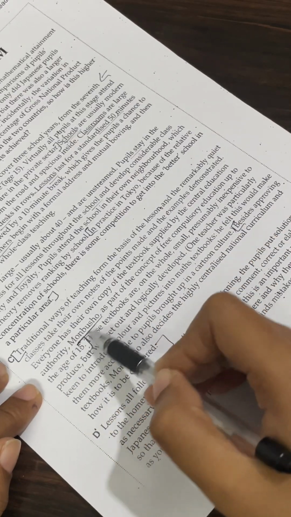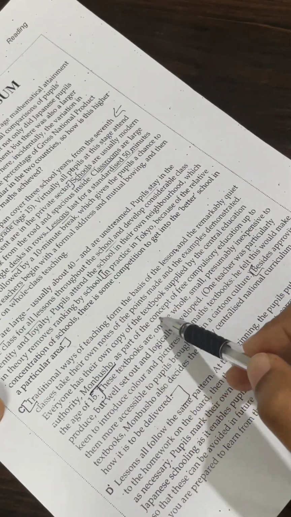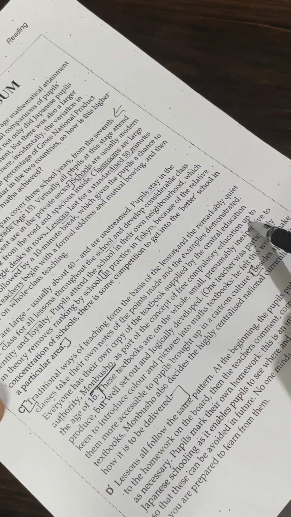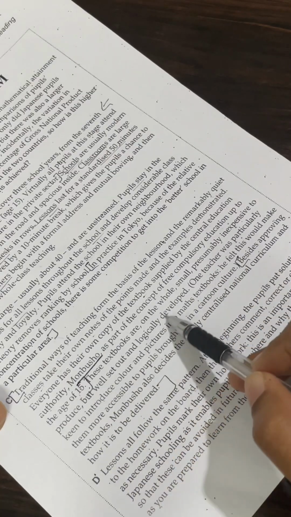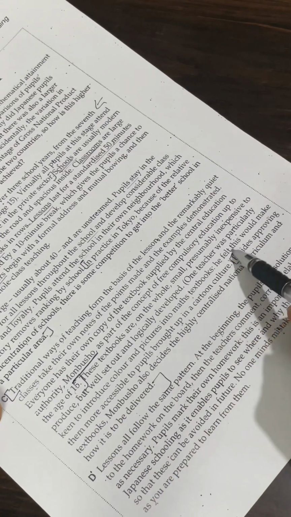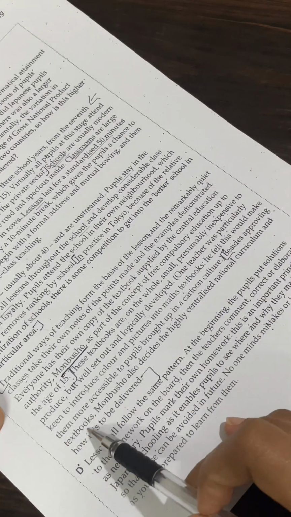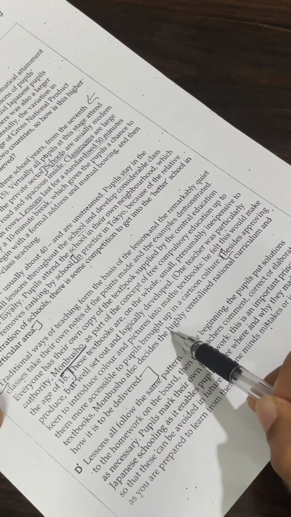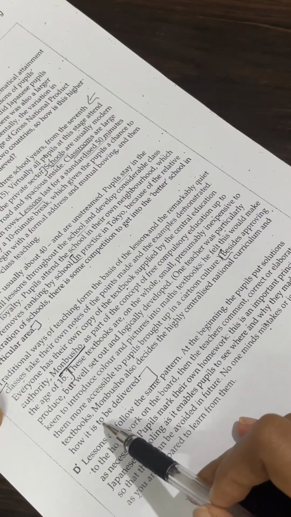I can see the keyword Monbusho, which is part of the concept of free compulsory education up to the age of 15. Now do skim reading here, okay? You do not have to read every sentence in detail. Besides approving textbooks, Monbusho also decides the highly centralized national curriculum and how it is to be delivered.